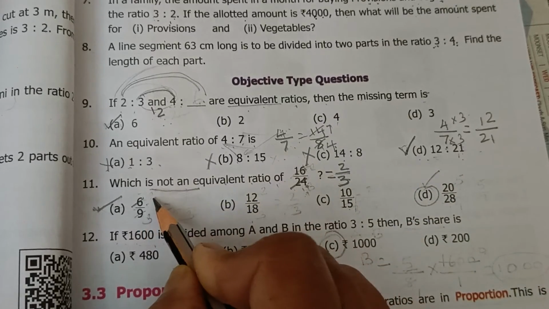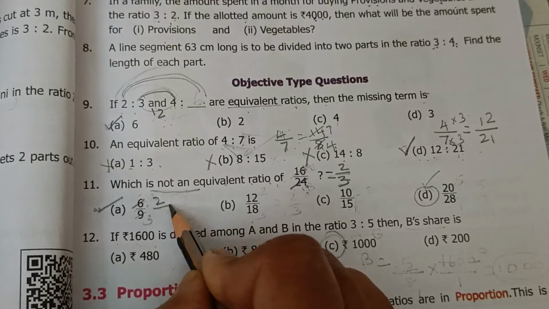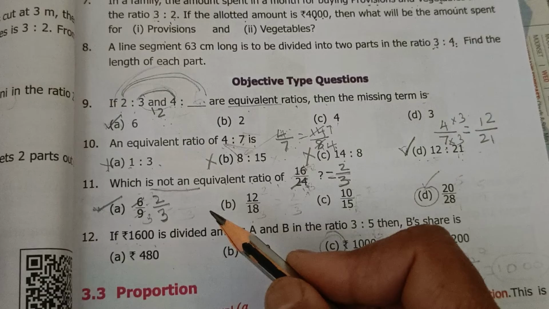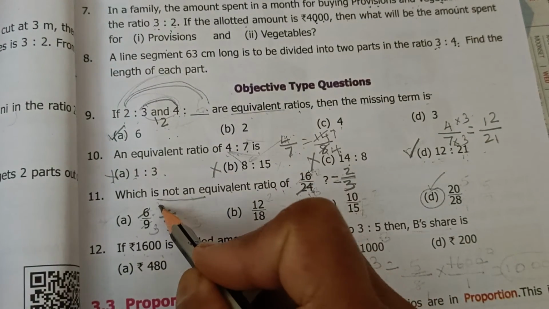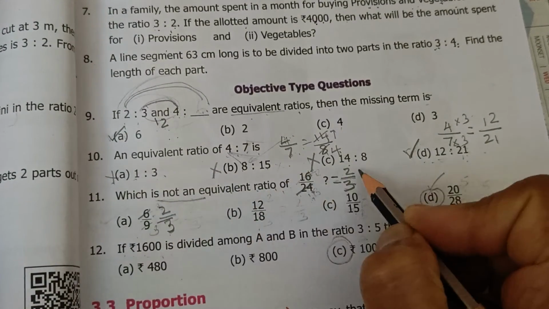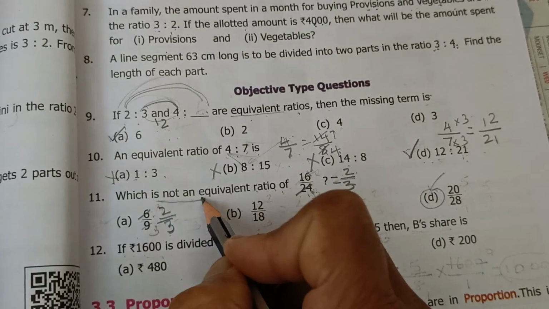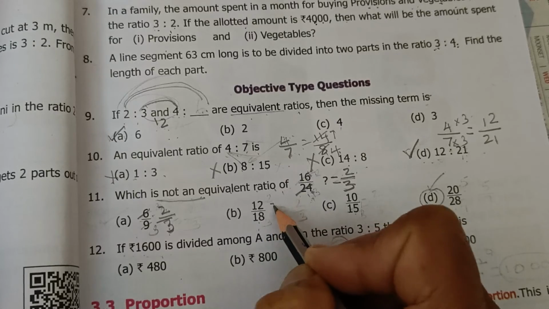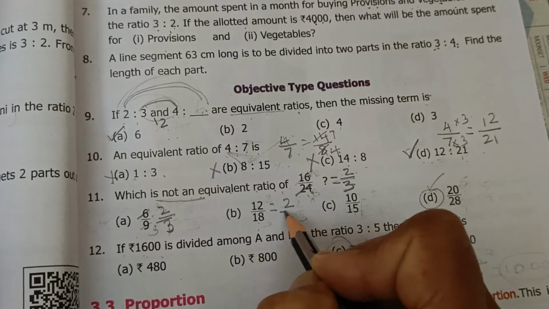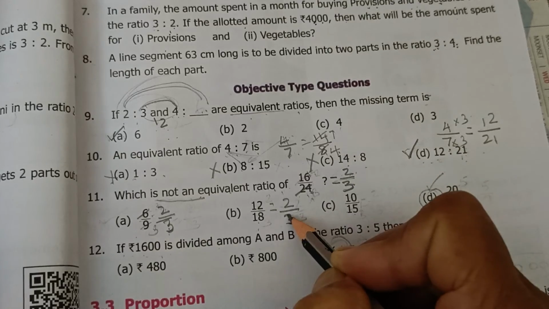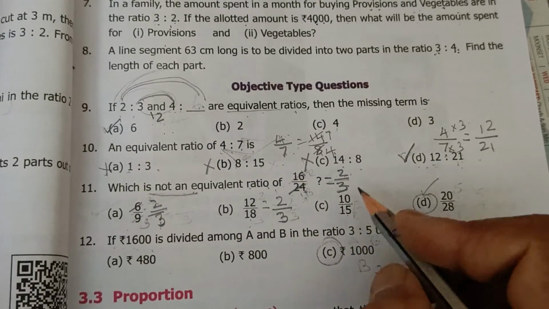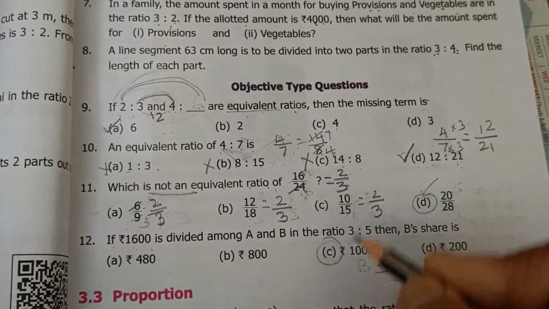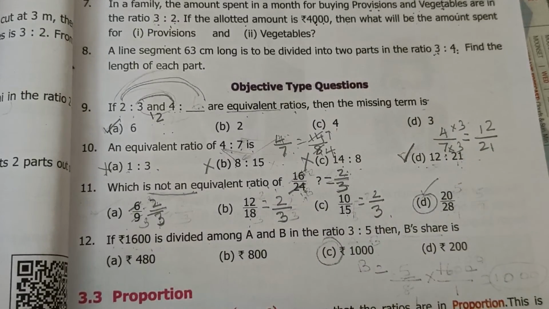Now cancel this, what do you get? 2 by 3. Otherwise cancelling by 3 tables: 3 twos are 6, 3 threes are 9, we get the same thing. We are supposed to find not an equivalent ratio, but this is an equivalent ratio. Now 12 and 18, again we can cancel by 6 tables. 6 twos are 12, 6 threes are 18, again they are equivalent ratios. Now 10 and 15 we can cancel by 5 tables. 5 twos are 10, 5 threes are 15, they are equivalent ratios. Same 2 by 3 we are getting.